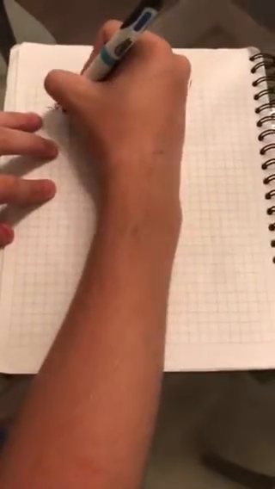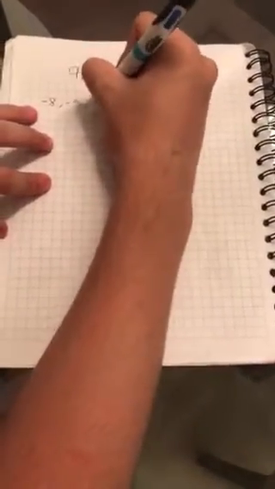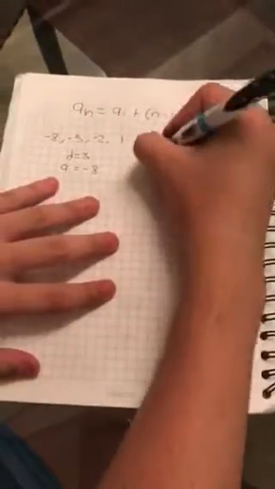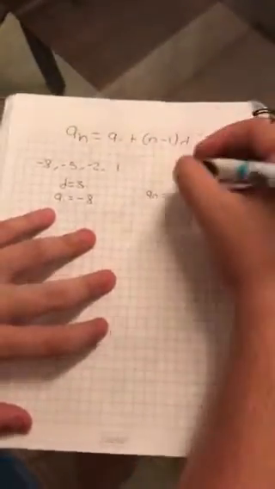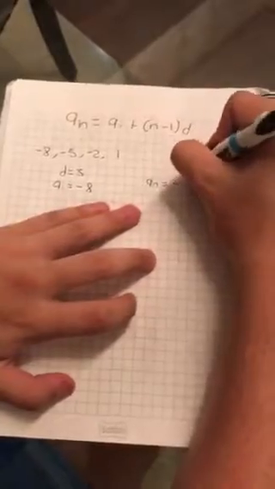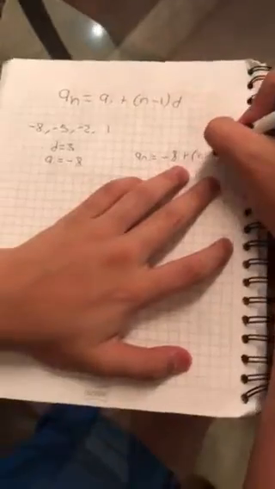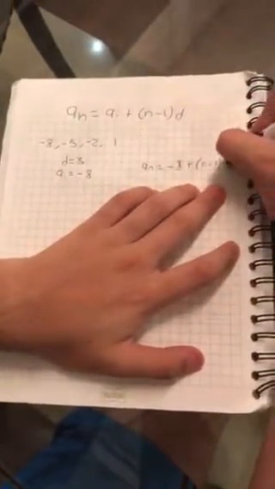Our sequence is -8, -5, -2, and 1. So we know our d was 3, right? And we know our first number is -8. So we now can use the formula and we can express a_n is equal to the first number plus (n minus 1) times 3.